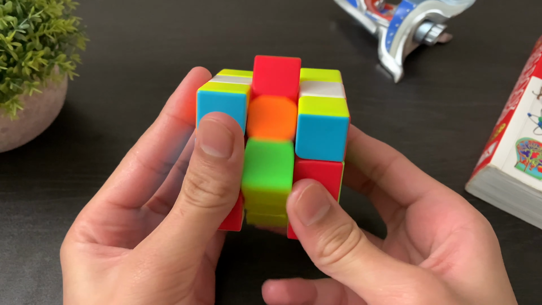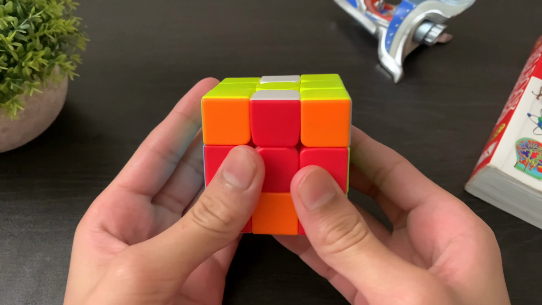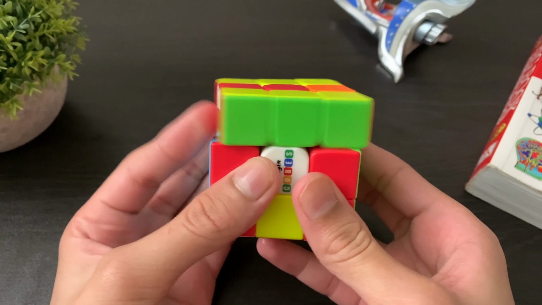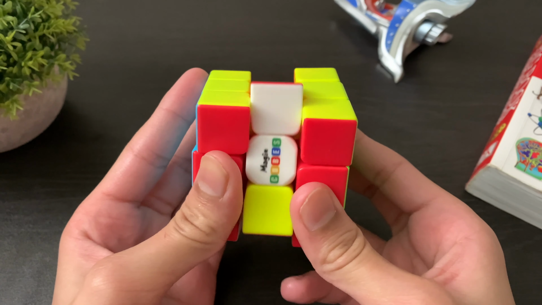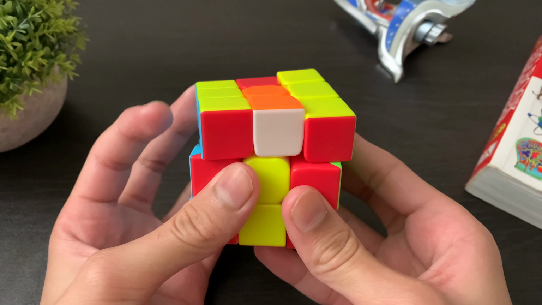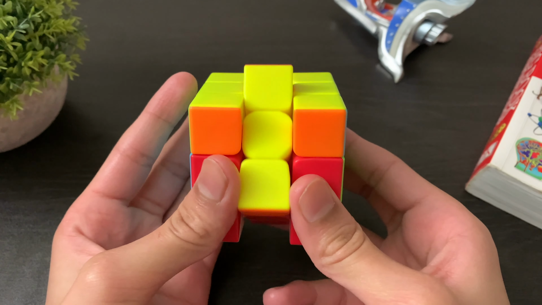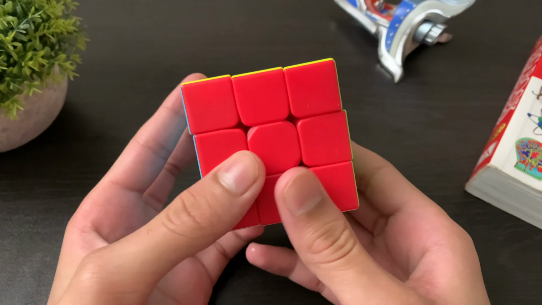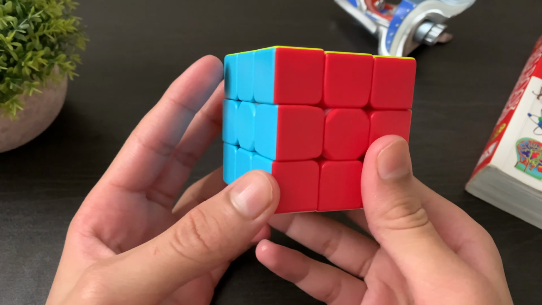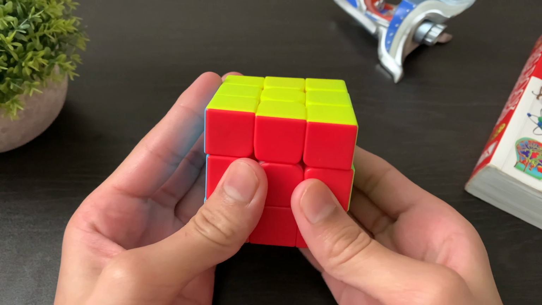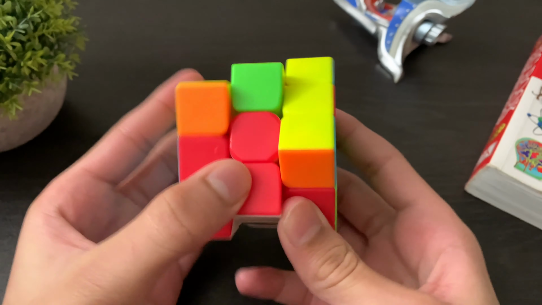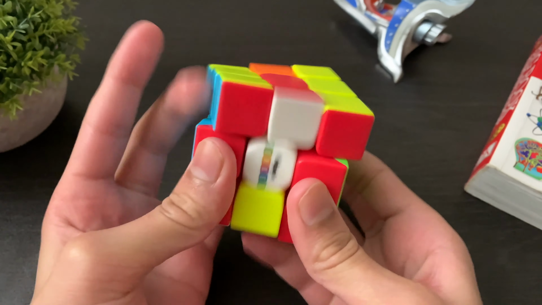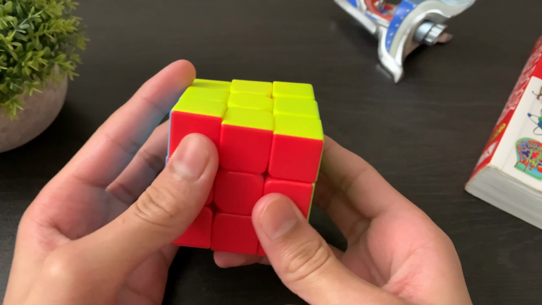M2 U, M2 U again. M, just a single. U2, M2, U2, single M, and then U2 again. Now the algorithm may seem a bit long, but after revising this video and looking at it again and again, it's going to be pretty fast. See? So let's do that one more time. So yeah.